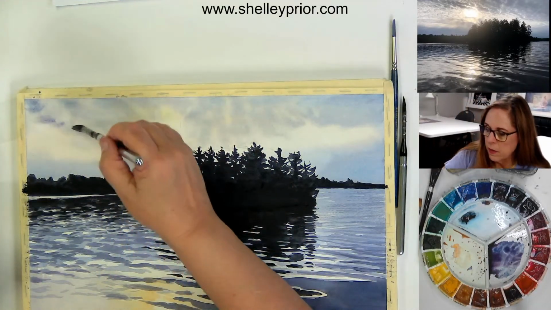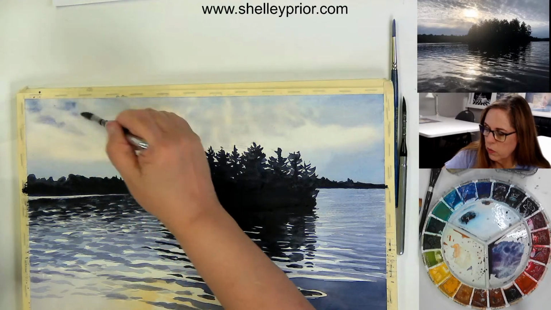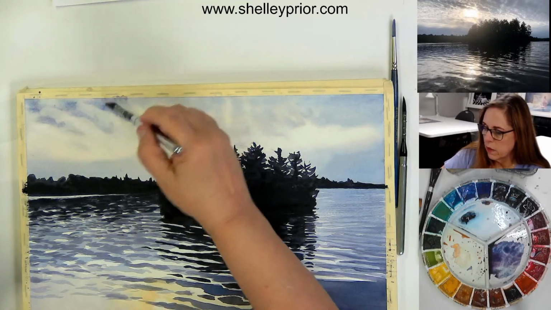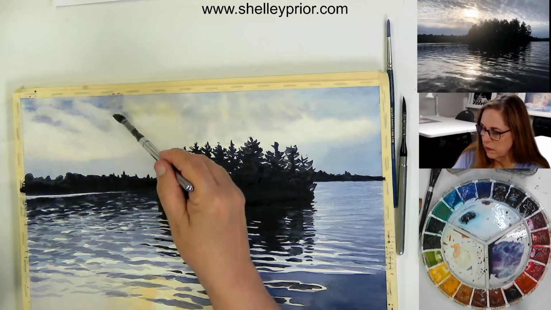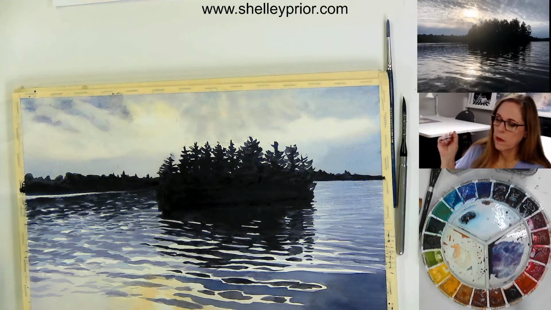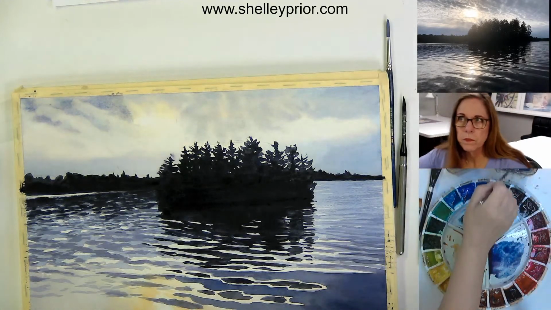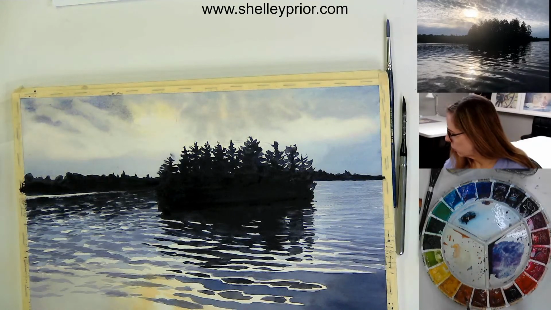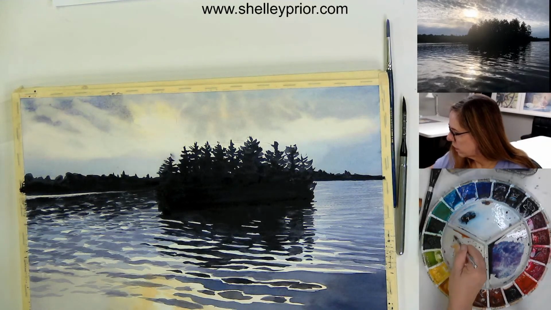And I can come in now and start to put in, I'll start with the bigger clouds first, and then as things get a little bit more dry, starting to dry, then I can come in and do that.